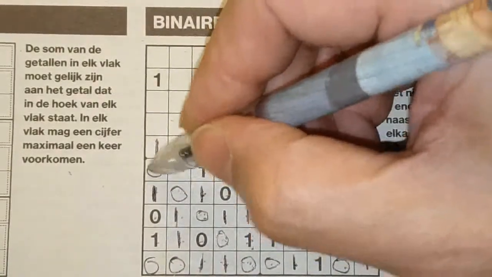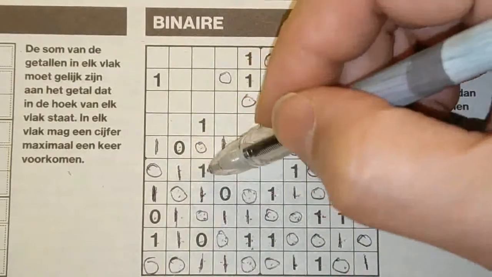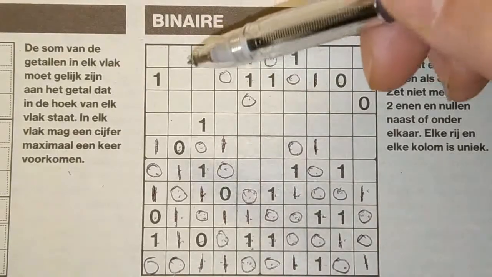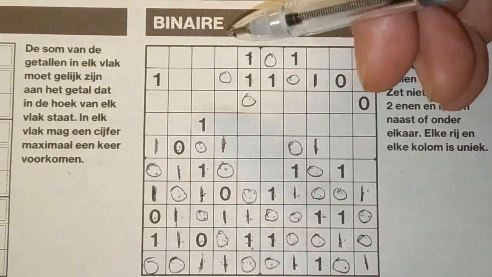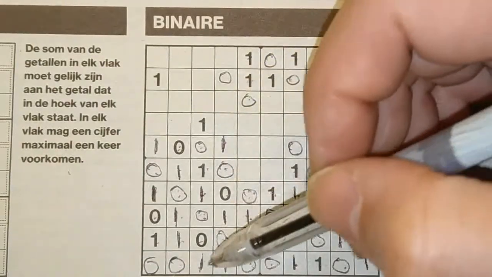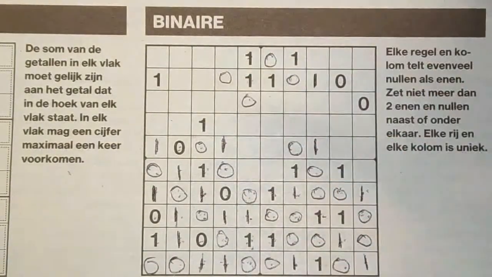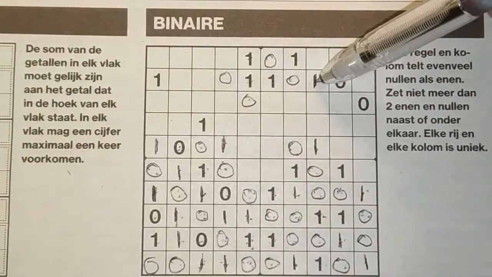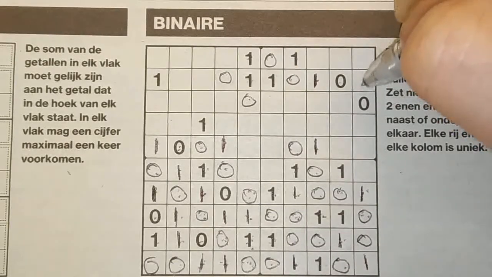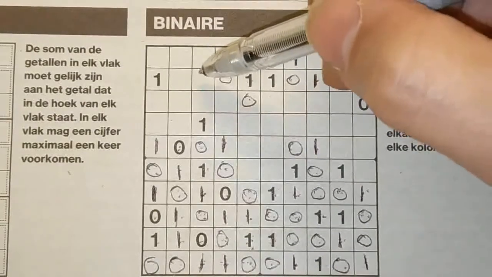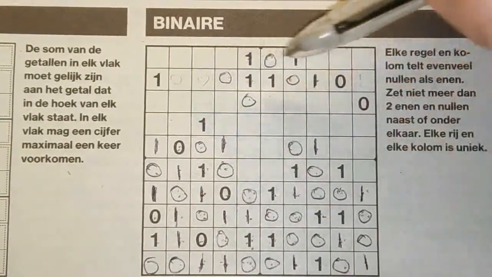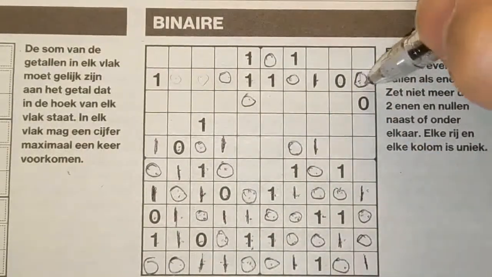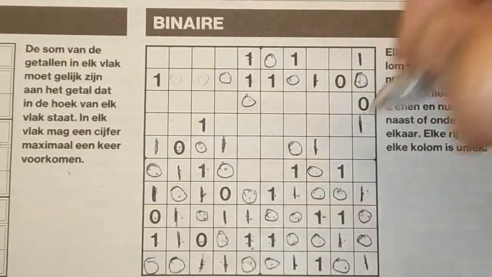Between two ones comes an O. Between two O's comes a 1. Double one, here an O, there an O. Then 1, 2, 3, 4. If I place the 5th 1 here, then we have 3 O's here. Not allowed, so this cannot be a 1. This should be an O. Double O, here a 1, there a 1.